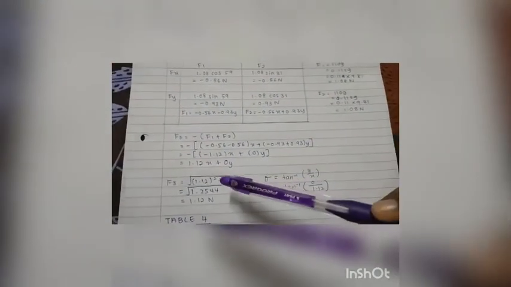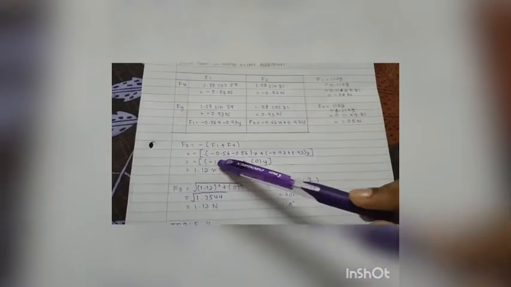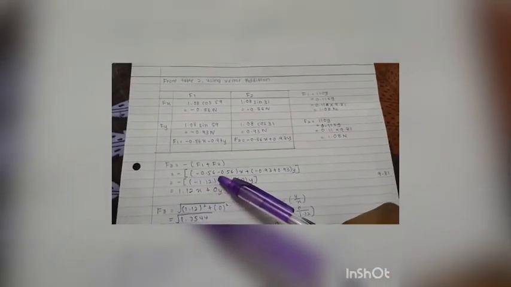So for force 3, we need to separate all the force 1 and force 2 x-axis over here, then the force 1 and force 2 y-axis over here. So negative 0.56 minus negative 0.56 equals negative 1.12. Then negative 0.93 plus 0.93 equals 0.